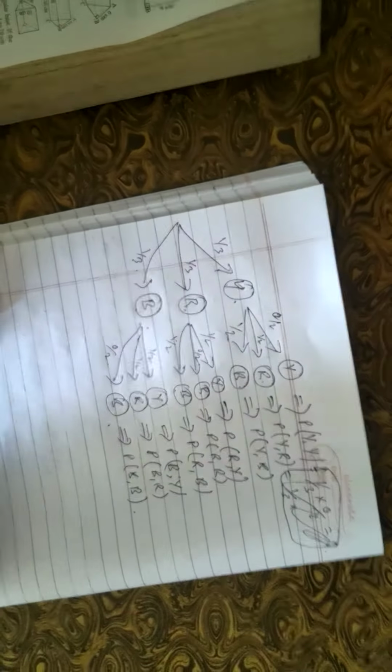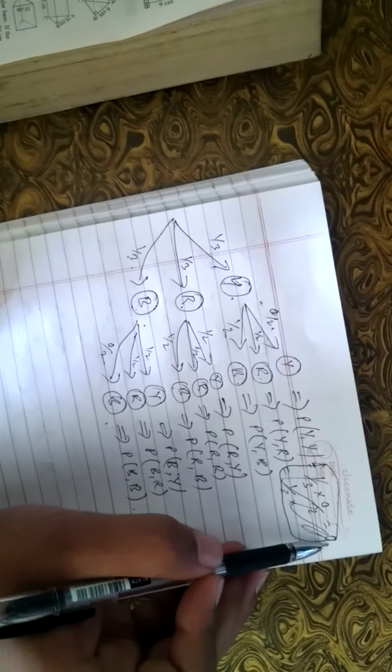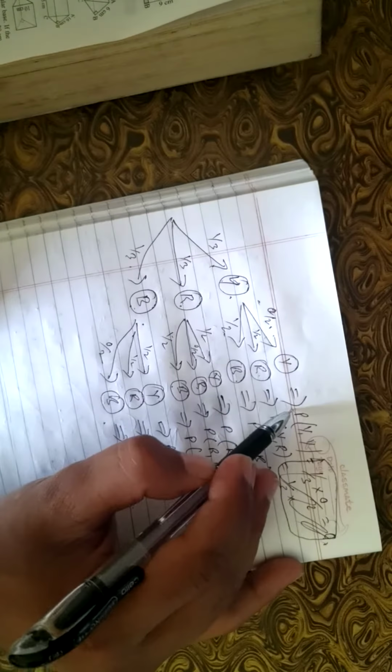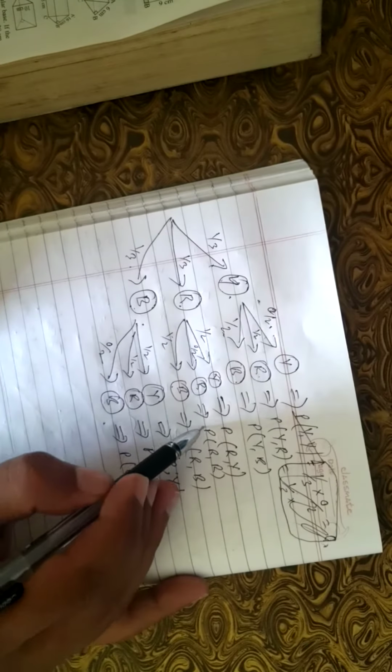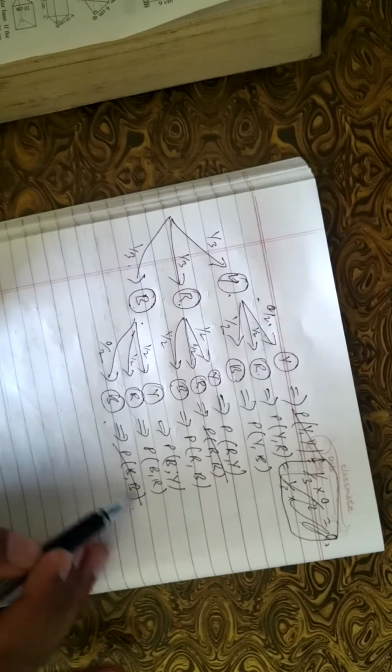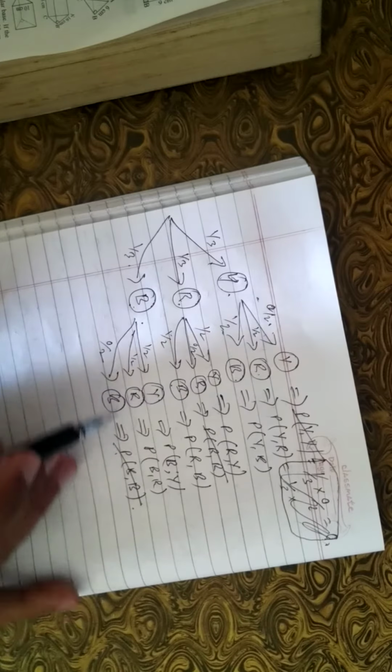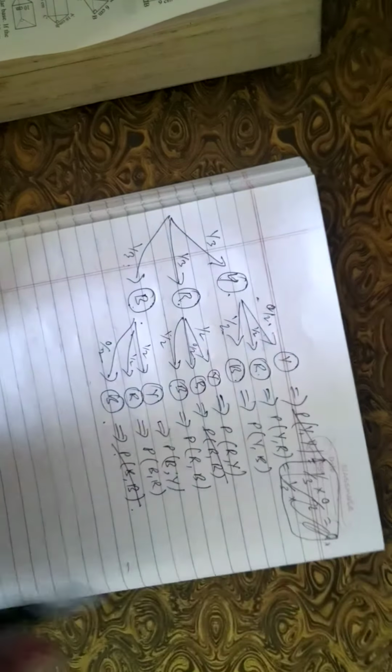See, wherever there are zeros, the values will be 0. So we can remove this, this, and this as well, because if you multiply it, you will get 0 as your answer.